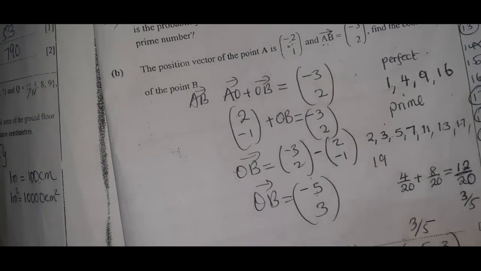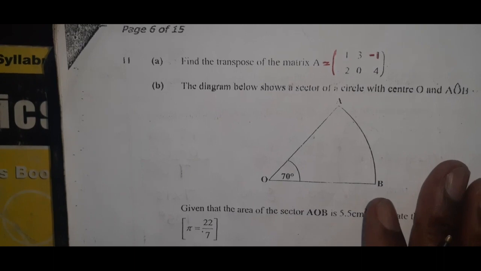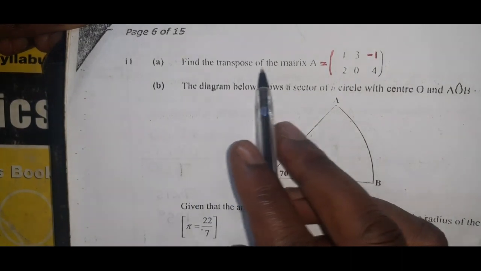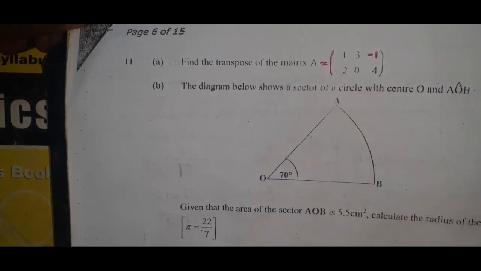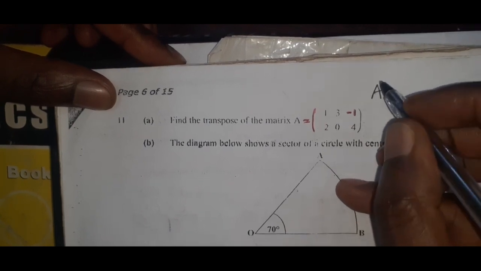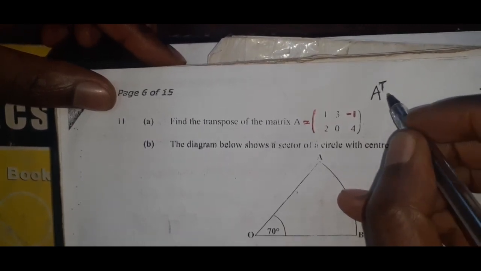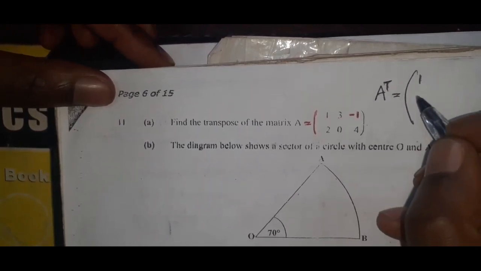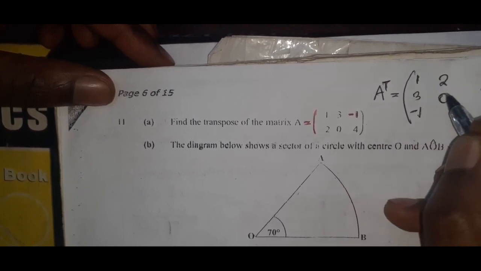Okay, let's go to the next question. Okay, so question 11, find the transpose of the matrix here. What is the transpose of this? So you know that the transpose is just going to be A transpose. I can just indicate it here. A transpose is equals to, the rows will become columns. So we have 1, 3, -1. 2, 0, 4. That's what we're going to get.